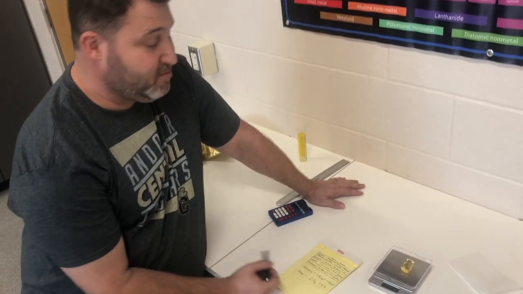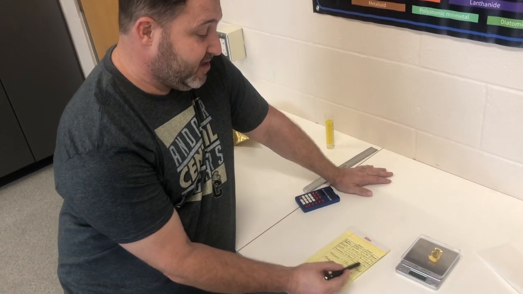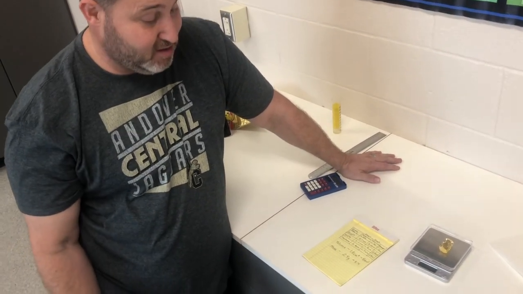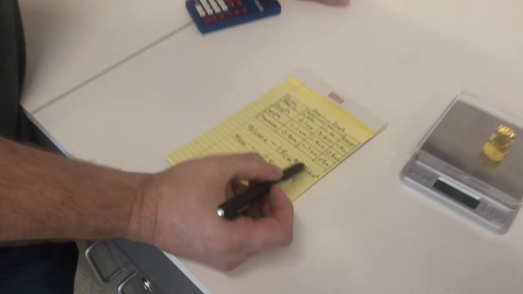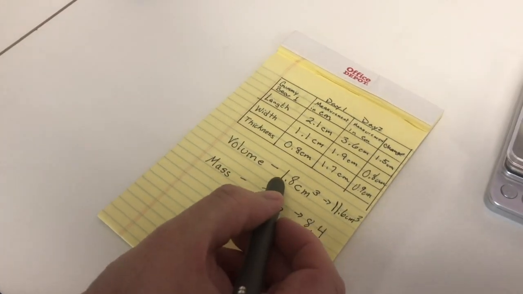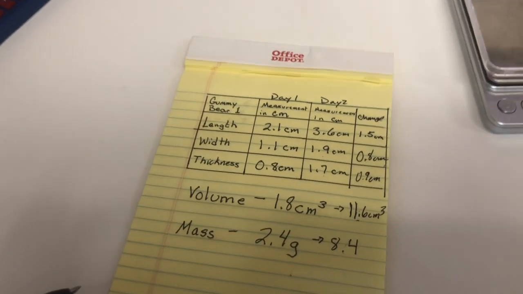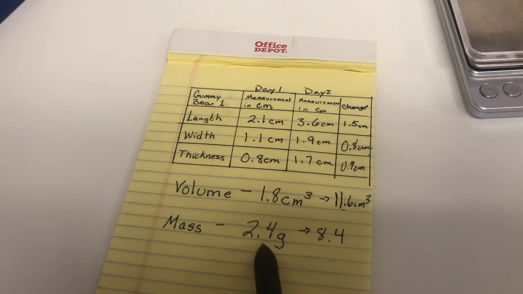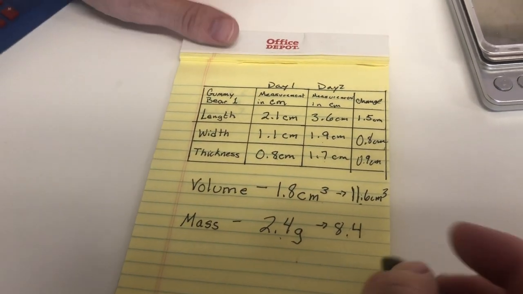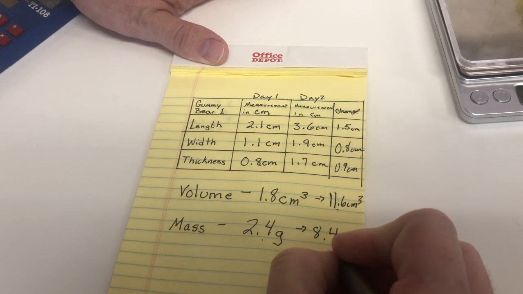It grew in width by 8/10 of a centimeter, and the thickness grew by 9/10 of a centimeter. But when you do all those calculations, the volume increased from 1.8 to 11.6, and our mass increased from 2.4 grams to 8.4 grams.